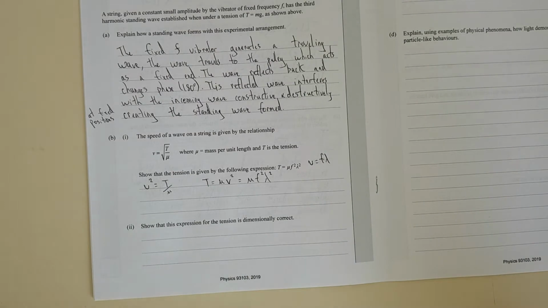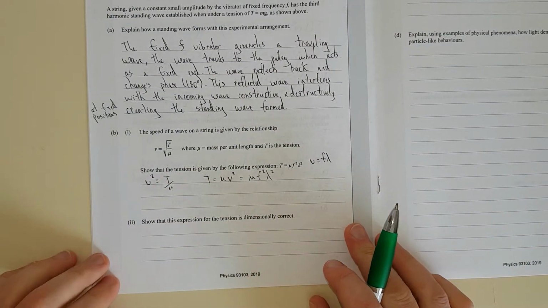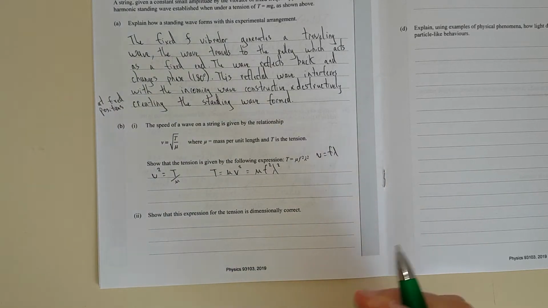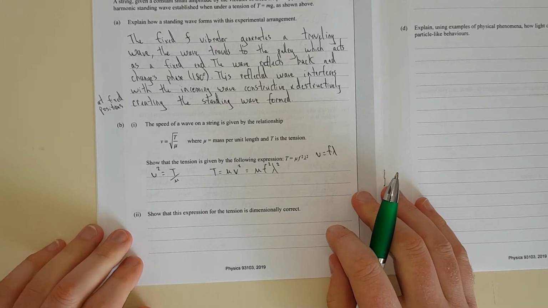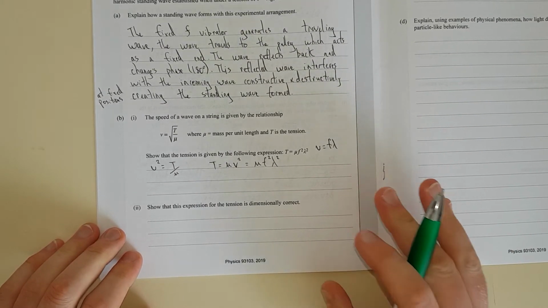Right, show that this expression for the tension is dimensionally correct. This comes under a subset of physics called dimensional analysis. Every so often they have questions like this. It's quite an interesting topic. There are some pretty good videos on proving different formulas, even in maths, using dimensional analysis, which is pretty cool.